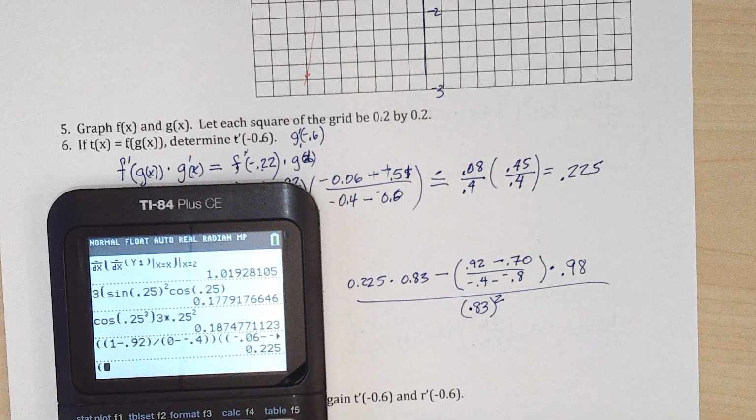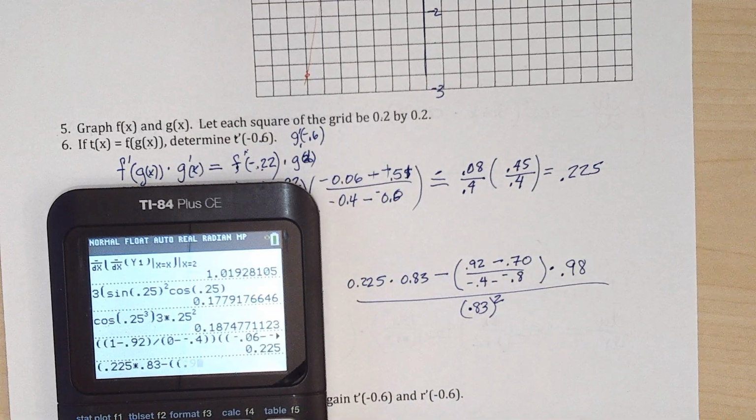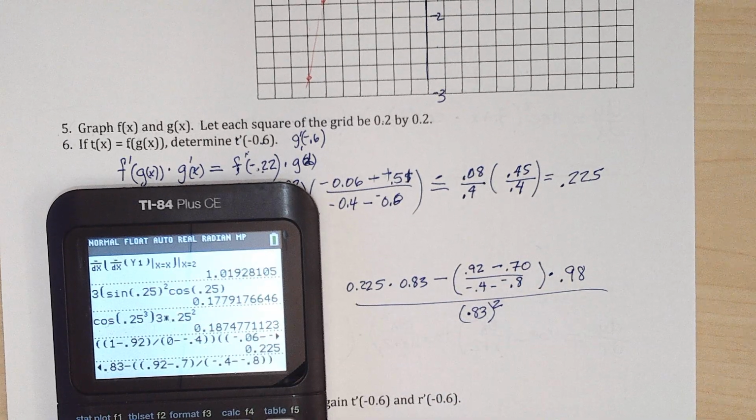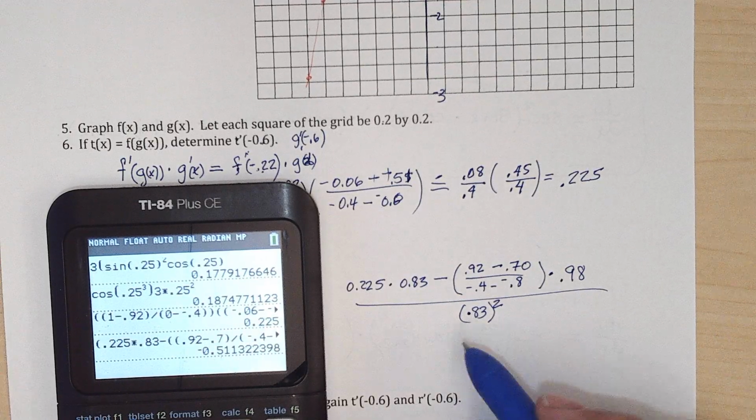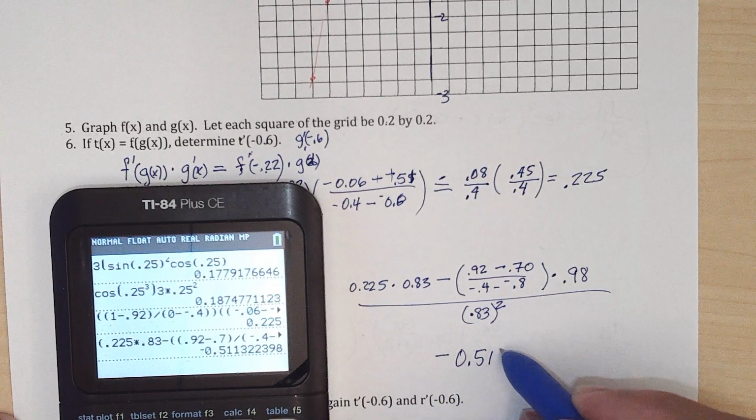So I've got a parenthesis for the numerator, 0.225 times 0.83 minus parenthesis for the numerator, 0.92 minus 0.7 divided by parenthesis negative 0.4 minus a negative 0.8, close parenthesis, close a parenthesis for that whole thing, times 0.98, close the numerator, divided by, and I can put parentheses, but I'm squaring it, so 0.83 squared, and I get negative 0.511.